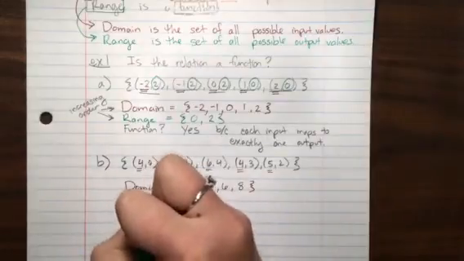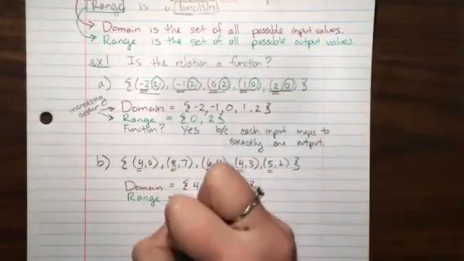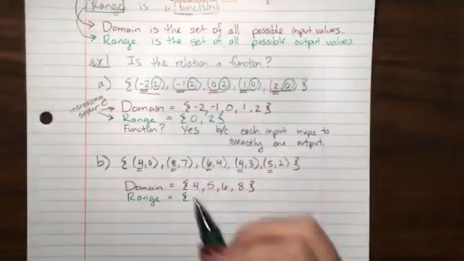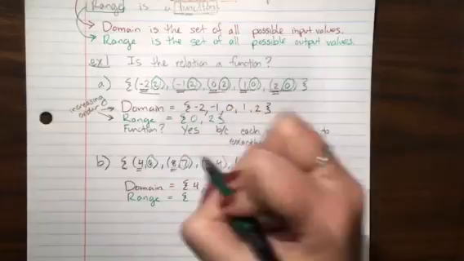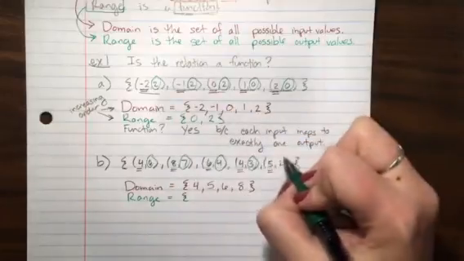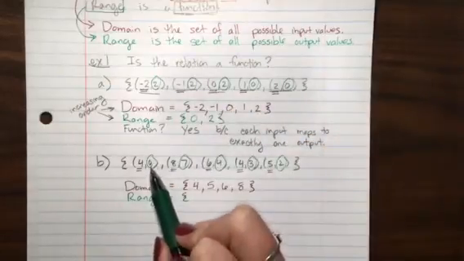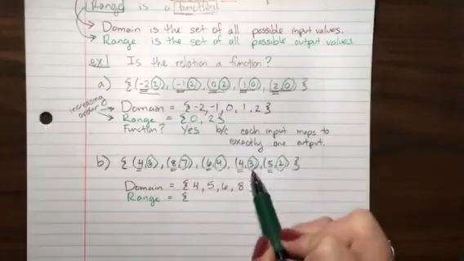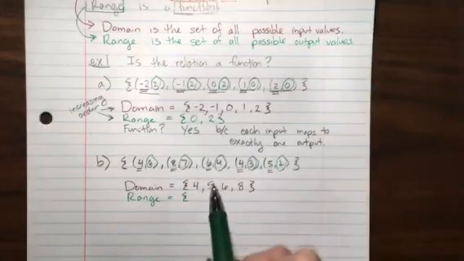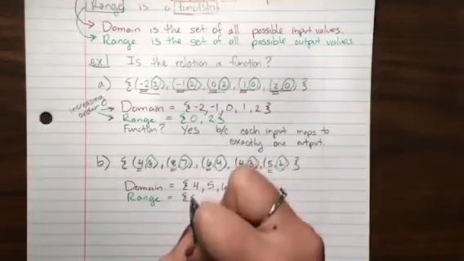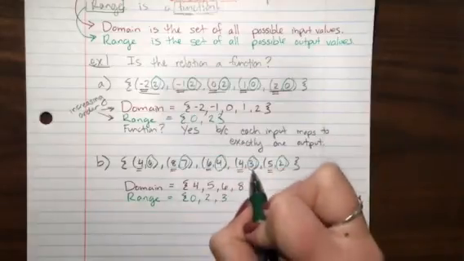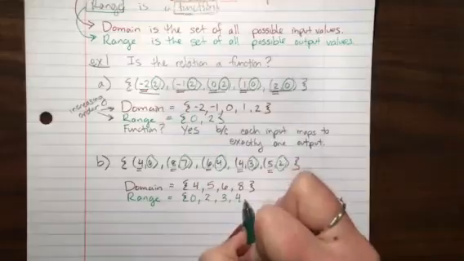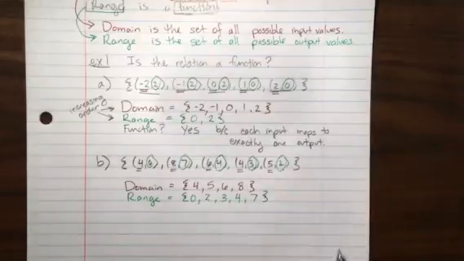Let's write down the range as well. The range is the second coordinate in each point. So here I see 0, 7, 4, 3, and 2. The lowest value there is 0. That'll go first. 2, 3, 4, and 7. So that is my range.